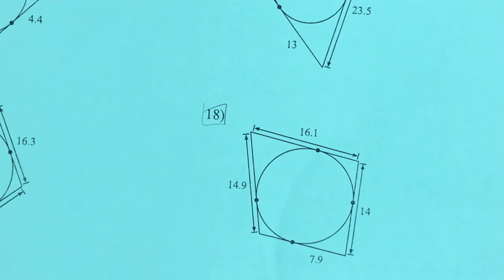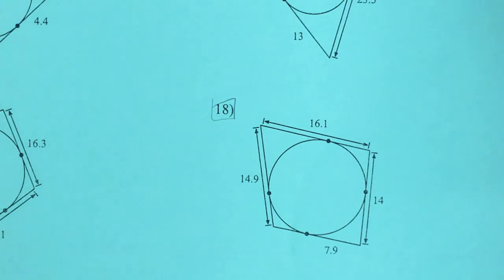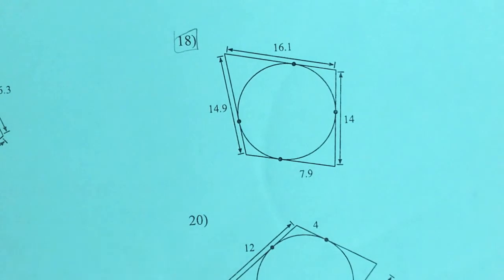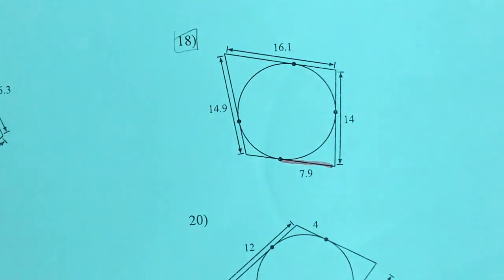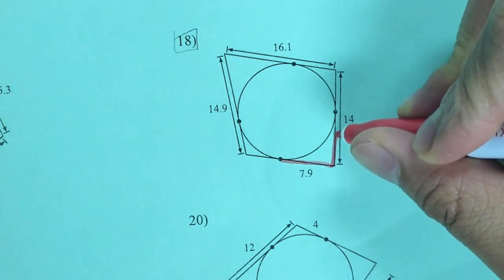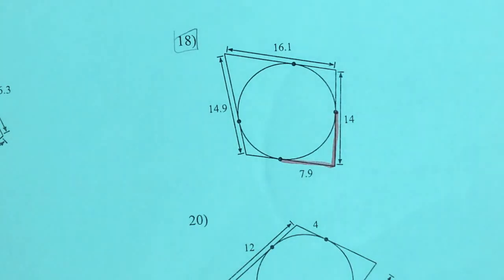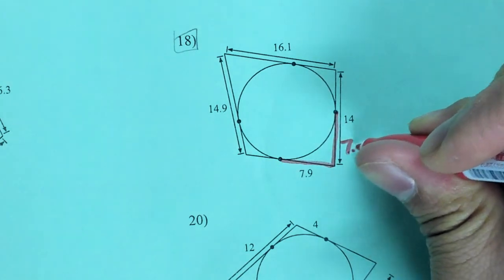So, number 18, here we go. So using that idea, I see right here is 7.9, which means this side, it's congruent. This is also 7.9.